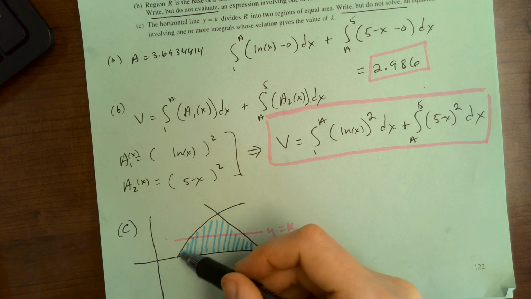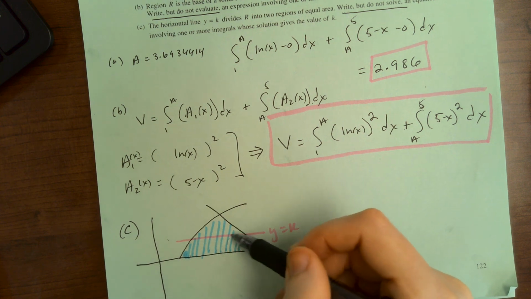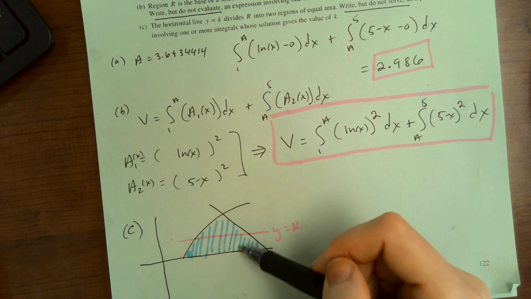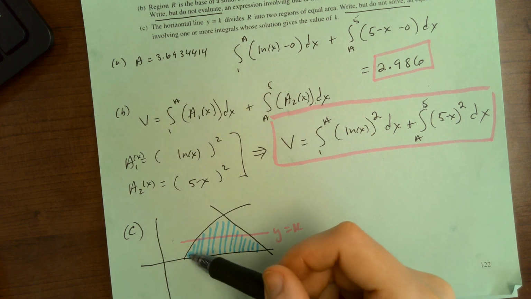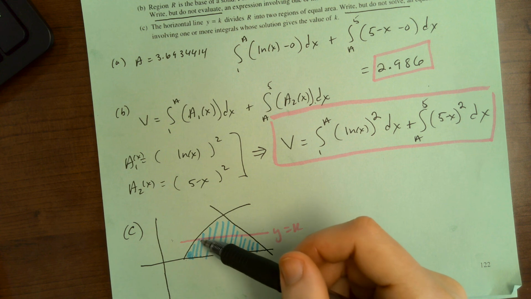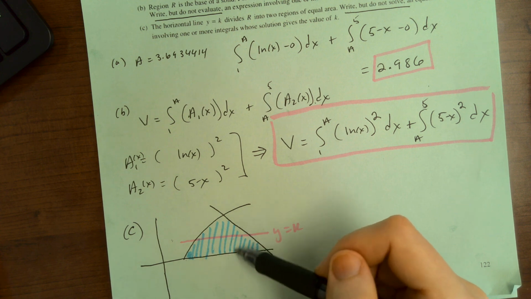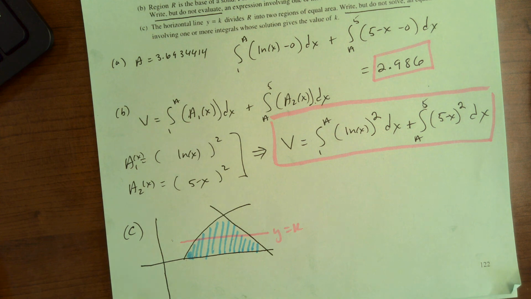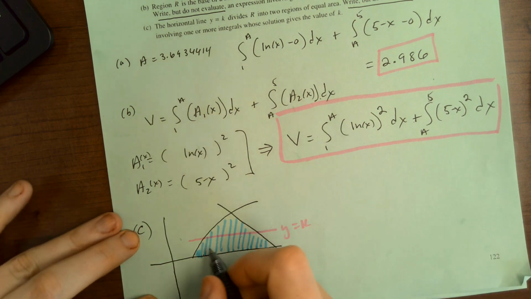So the top function changes, three different top functions for this area. First, the natural log is the top. Then y equals k is the top. Then the line is the top. Don't use top minus bottom there. It is a mess. So we want to instead use right minus left.